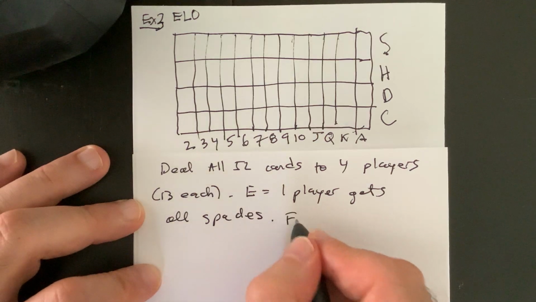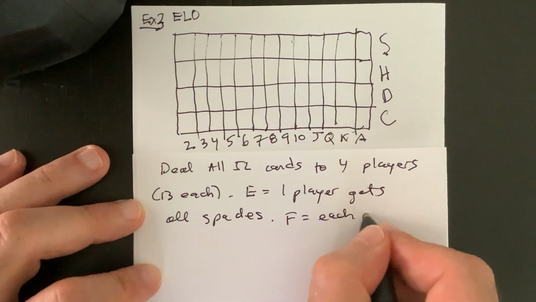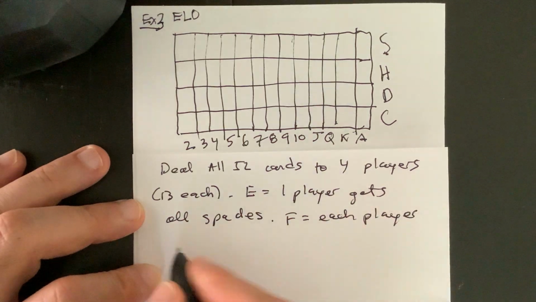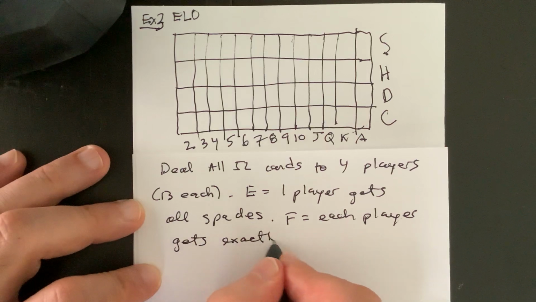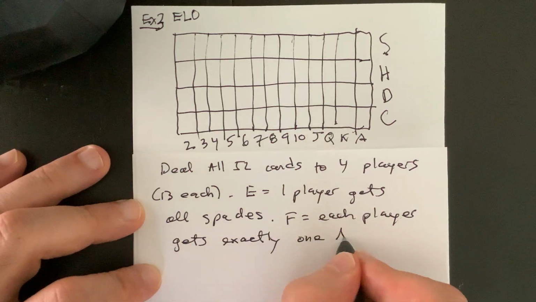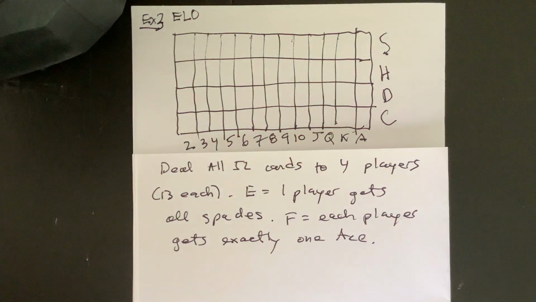Okay, and let F equal the event each player gets exactly one ace. Okay. All right.